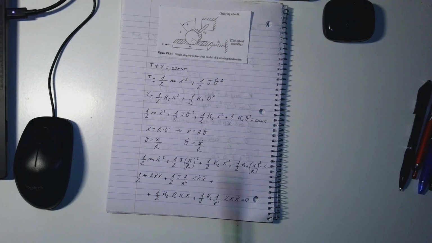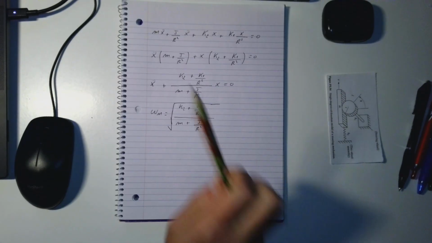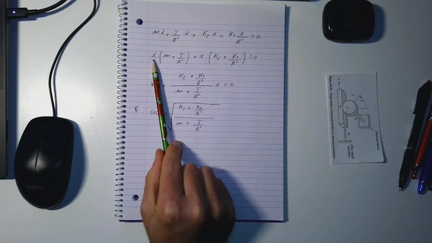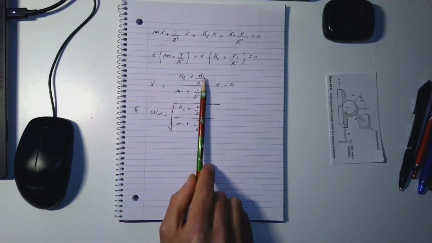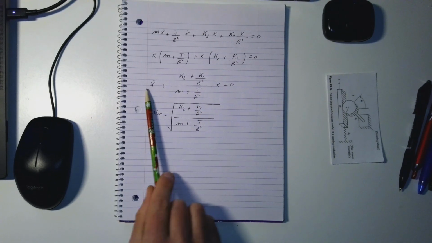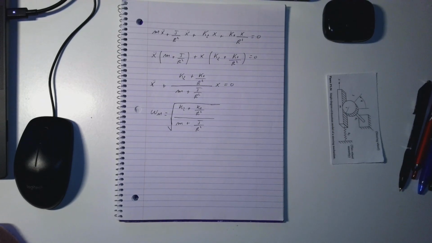Once we have this expression, we can derive the expression and we can simplify, and then we can group together the terms in x double dot and the terms in x. We can write everything like in the standard form, and then from the standard form of the equation we can quickly find the natural frequency.